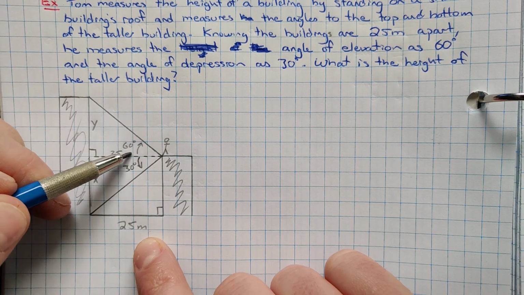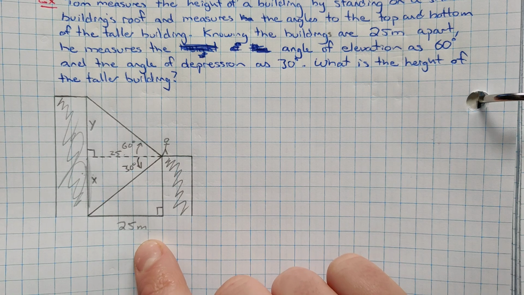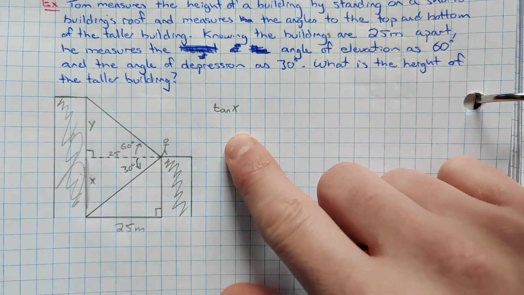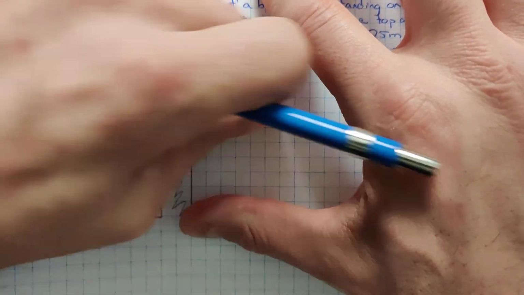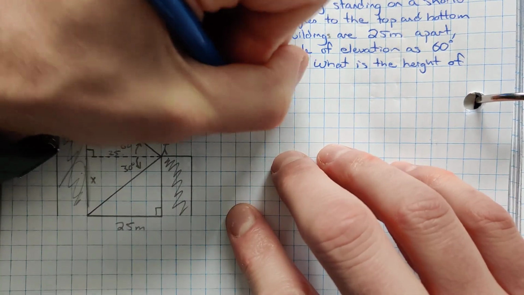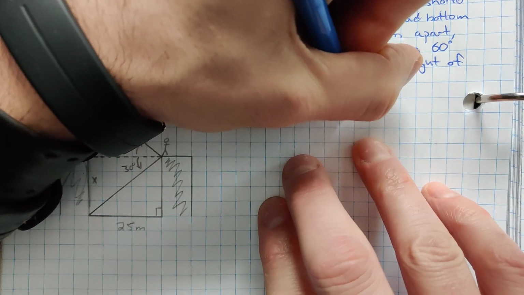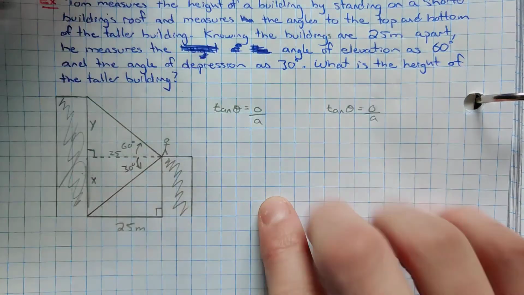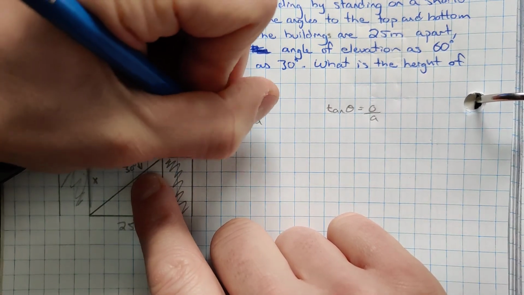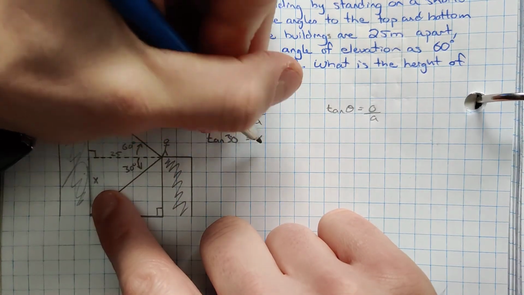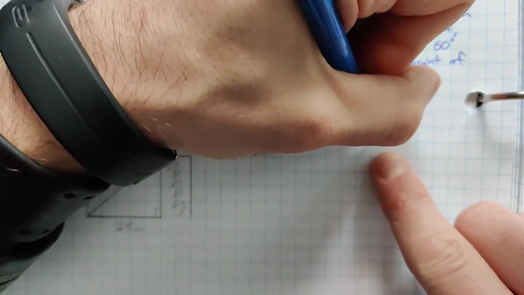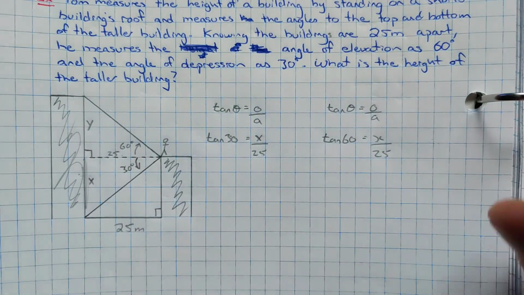And again, with this one, that's the opposite, that's the adjacent. So here we're using tan twice. So the tan of theta equals the opposite over the adjacent. We're going to have two equations. In this case here, we have tan 30 equals x over 25. And in the second case, we're going to have tan 60 equals y over 25.